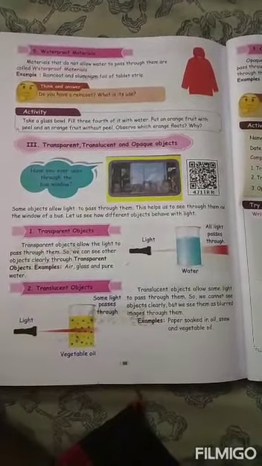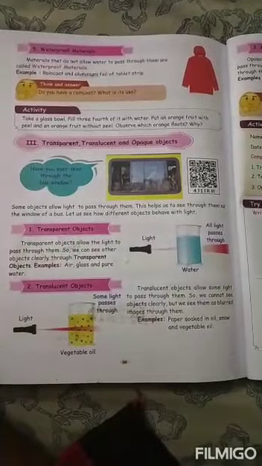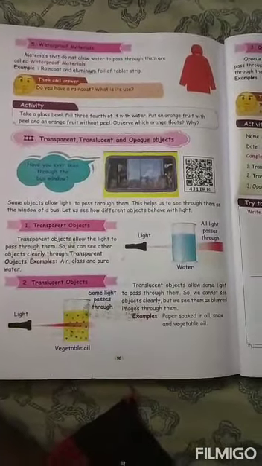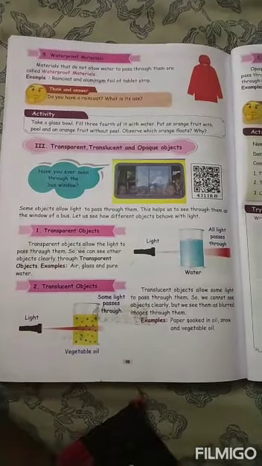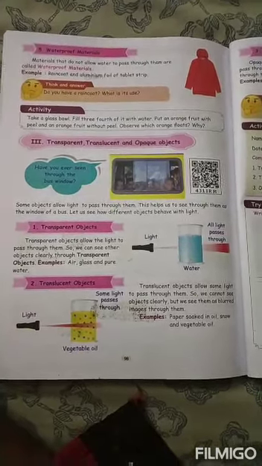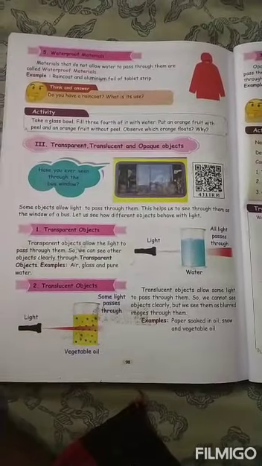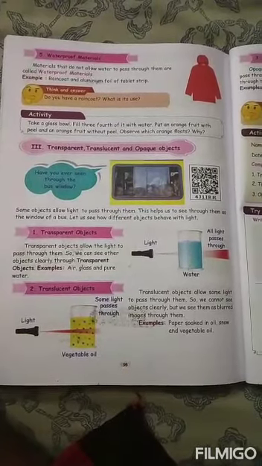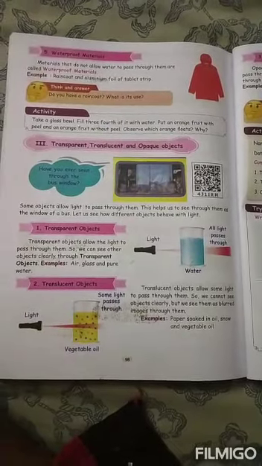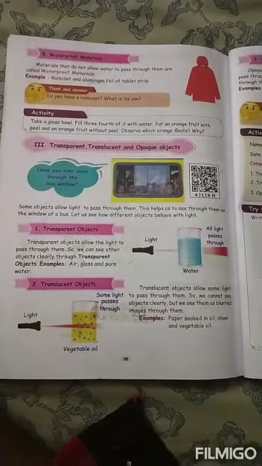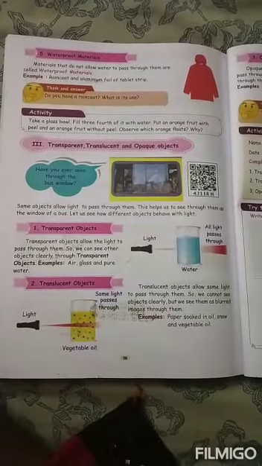Think of what happens when light hits an object. So if the light is hitting each and every object, the light hits. Yes or no, children? Yes. So what will be happening when the light hits an object? If it is hitting an object, three things can happen.